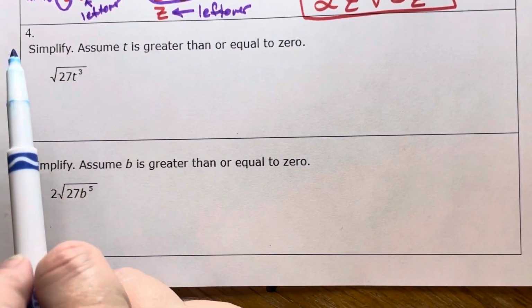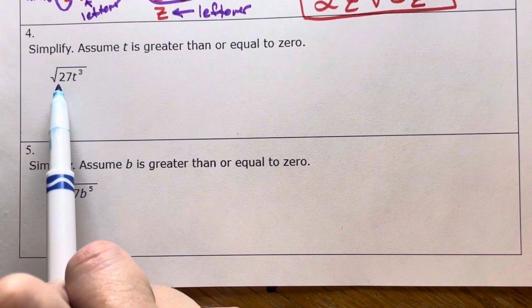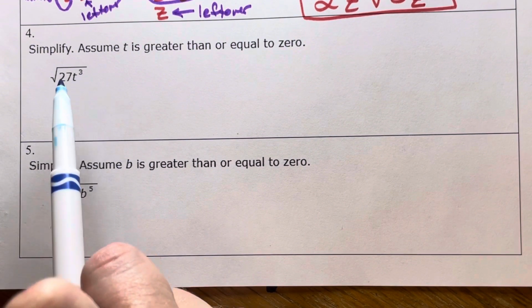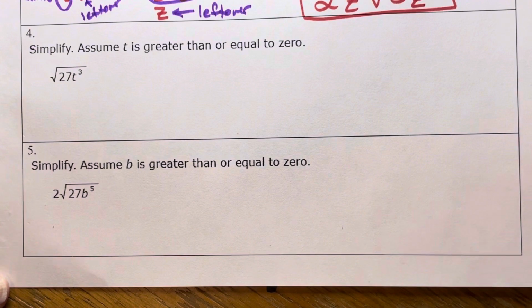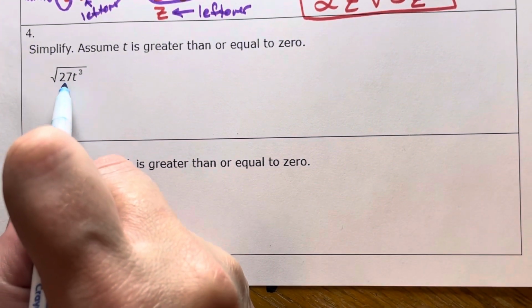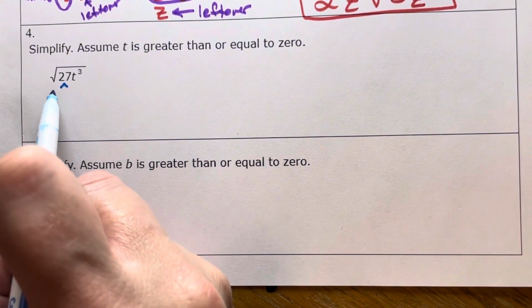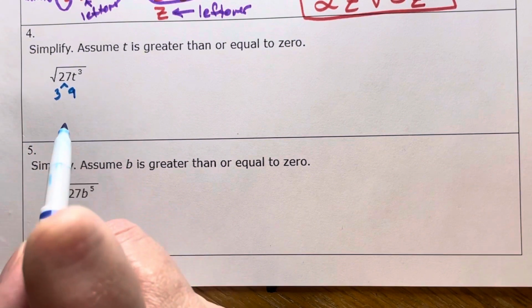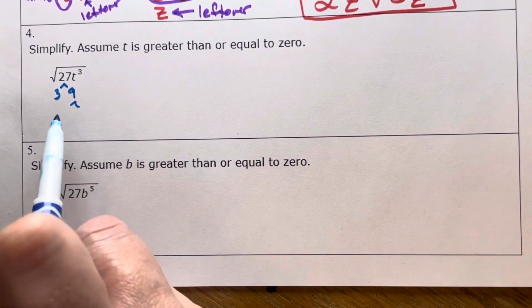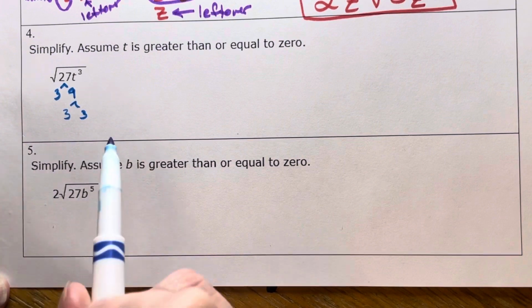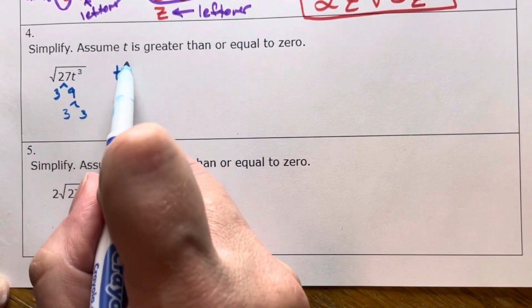In example 4, we're going to simplify the square root of 27t to the 3rd power. 27 doesn't have a lot of options of where it comes from. It's just from 3 times 9, and 9 comes from 3 times 3. I also have a t cubed.